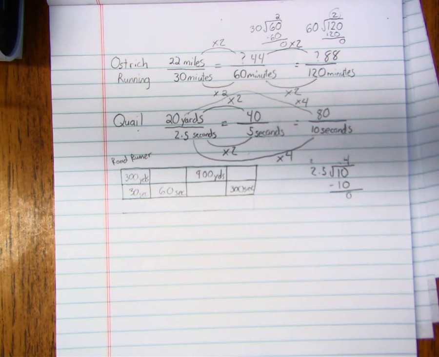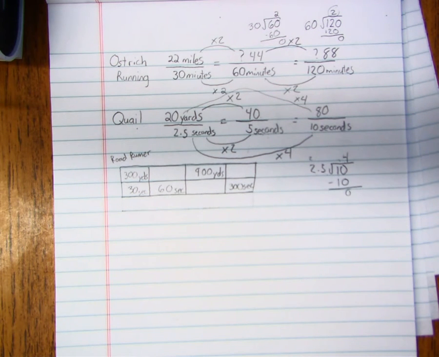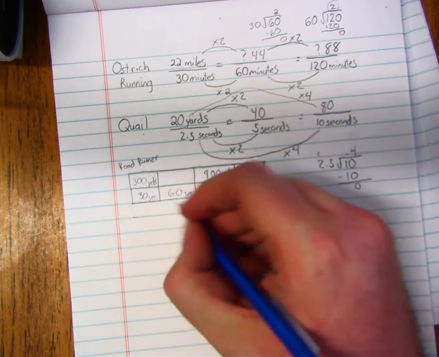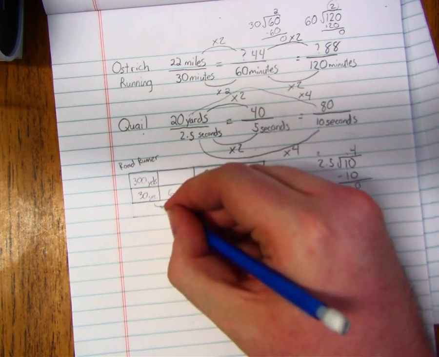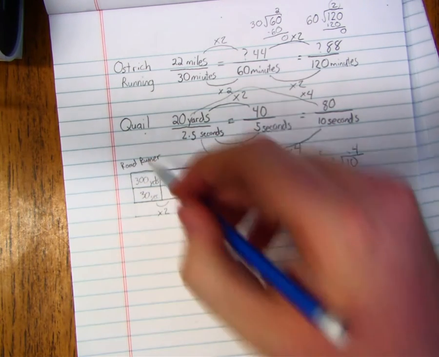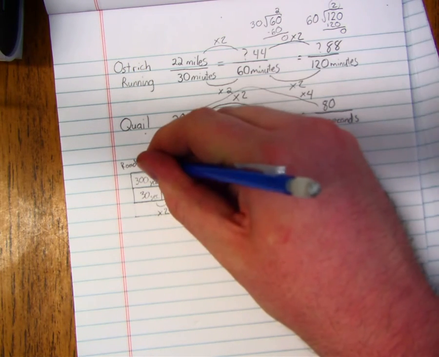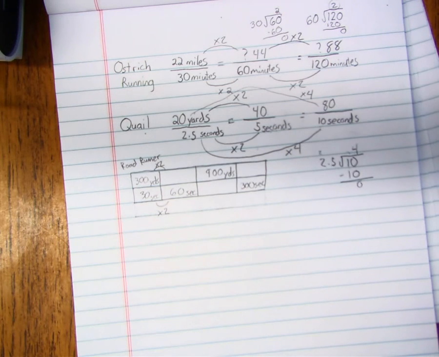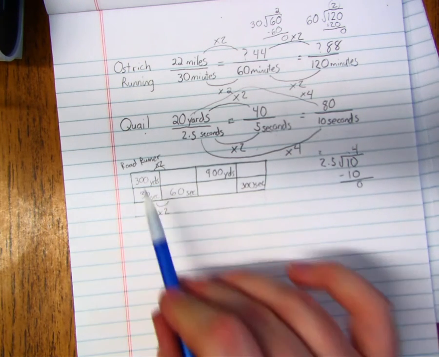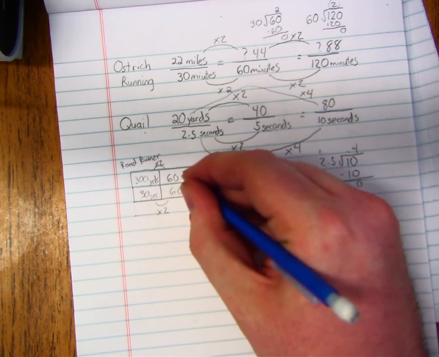Alright, so we're told he can go 300 yards in 30 seconds. Cool. And then we have 60 seconds given to us on the bottom. But notice our top here, we don't have a value in there. Alright. Well, let's see. If I'm going from 30 to 60, that's just going to be multiplying by 2. So if I'm going multiplying by 2 along my bottom set of boxes, then I got to do the same for my top set. Alright, so I multiply that by 2. Alright, 300 times 2 gives me 600 yards.